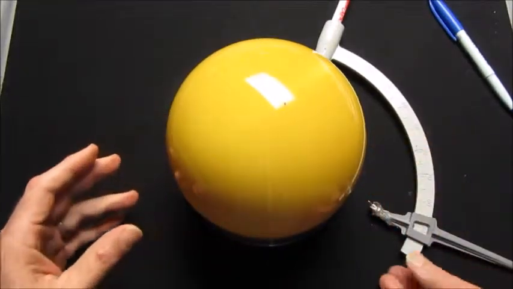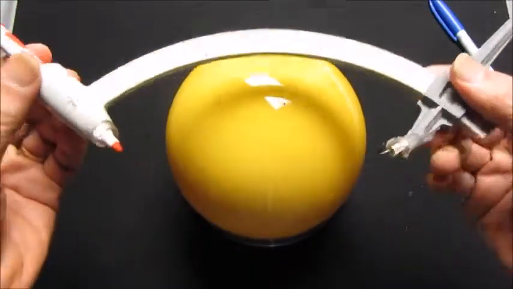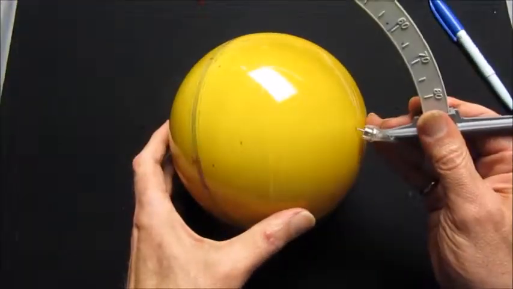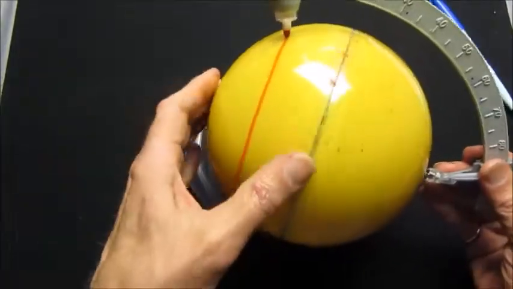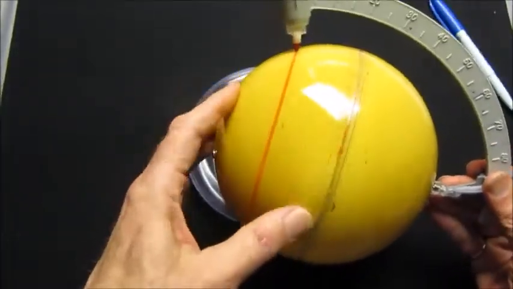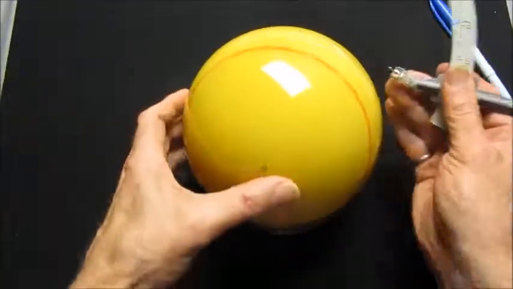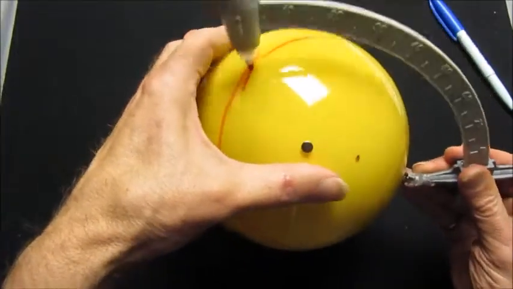Alright, in this video I'm going to show the 7/3 harmonic. So this has been tuned to that conical radius. Put a first mark here.